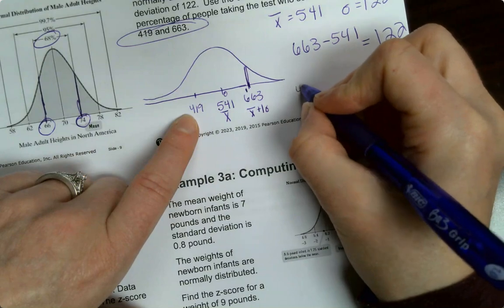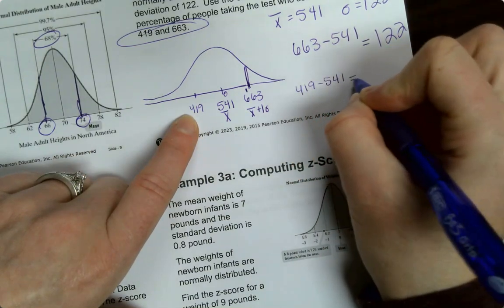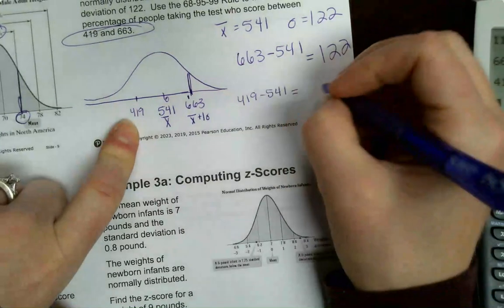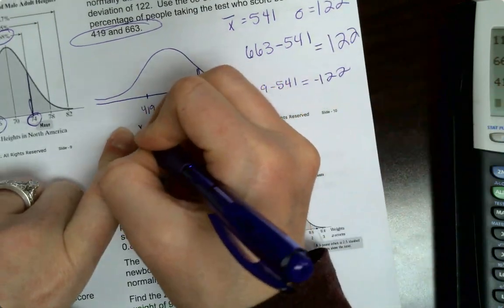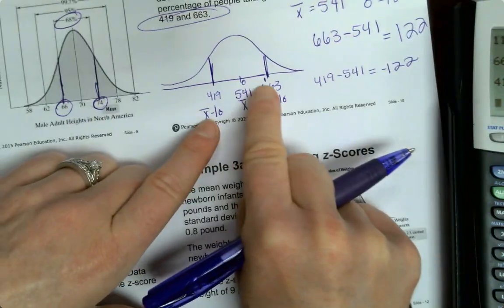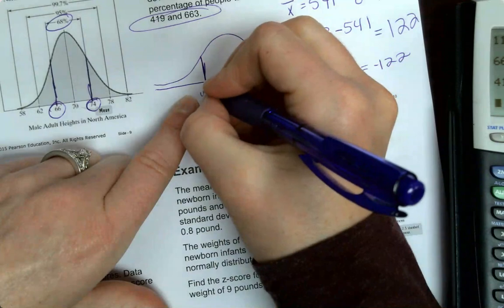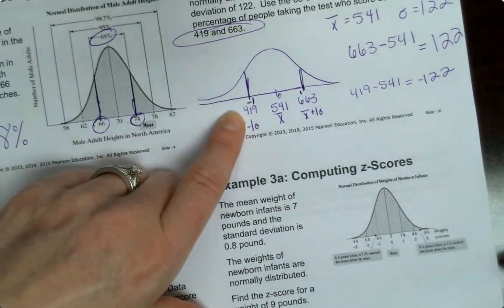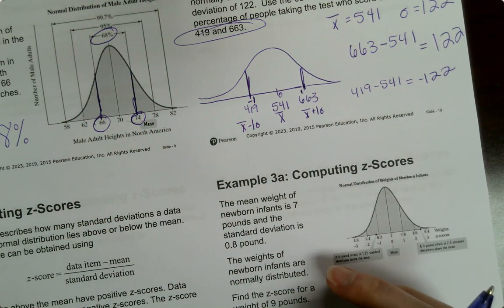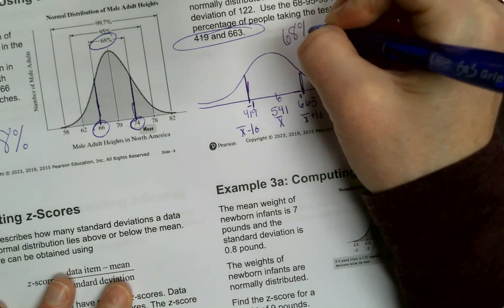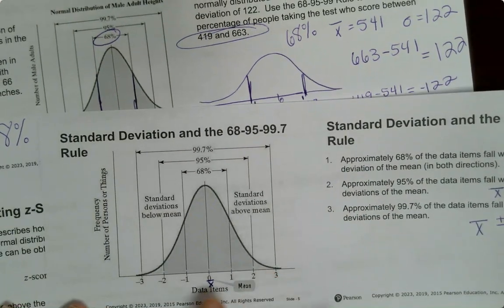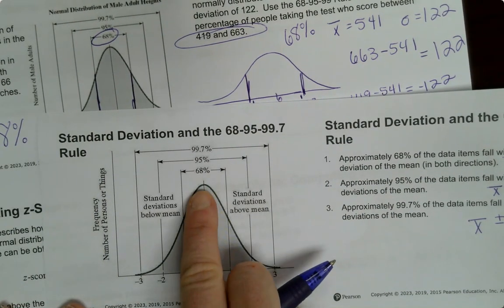We'll do the same thing here. 419 minus 541 is negative 122. That means it went down, so it's x bar minus 1 standard deviation. If this represents 0, this represents 1 standard deviation above, and this represents negative 1 standard deviation because it's below. So it falls within 1 standard deviation. That's 68%. You can look back at this and see that negative 1 to positive 1 is 68%.